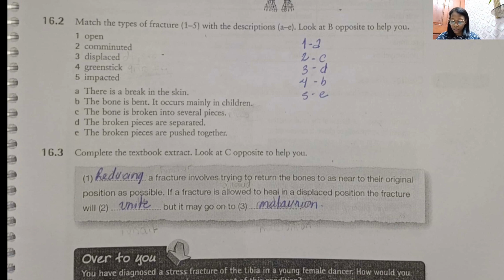Exercise 3. Complete the textbook extract. Look at the opposite page to help you. 1. Reducing a fracture involves manipulating to return the bones to as near to their original positions as possible. If the fracture is allowed to be held in displaced positions, the fracture will unite, but it may go on to malunion.